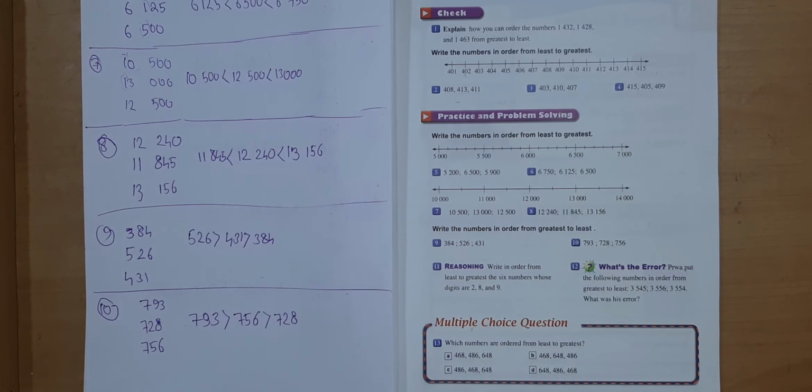Very good. Guys, remember, this multiple choice question is homework for you. Do it at home, do it nicely, and then we're going to check on it. And it says which numbers are ordered from the least to the greatest.